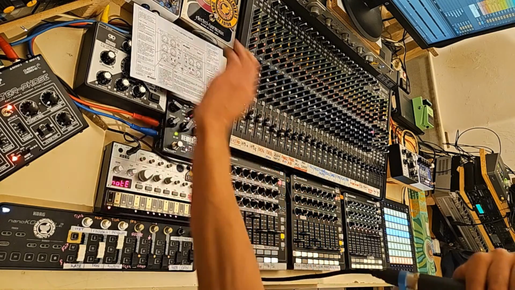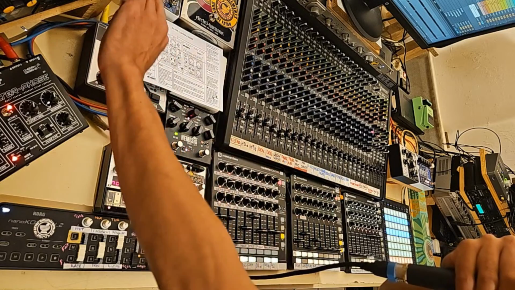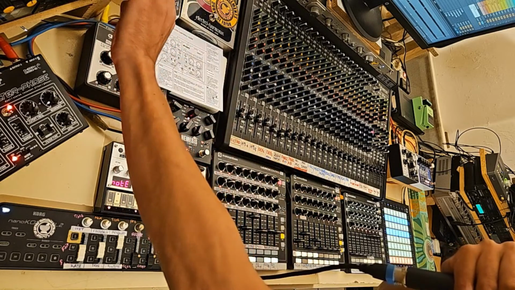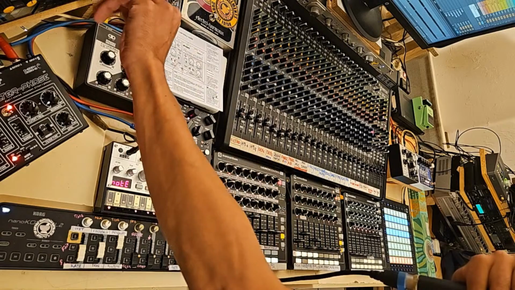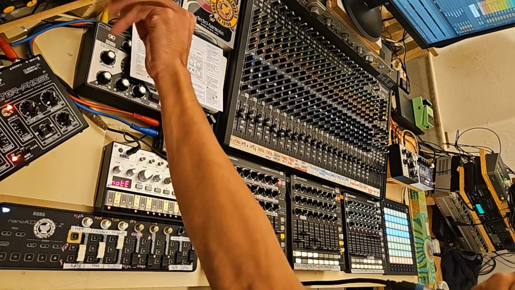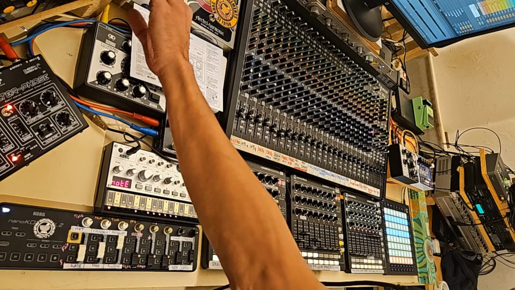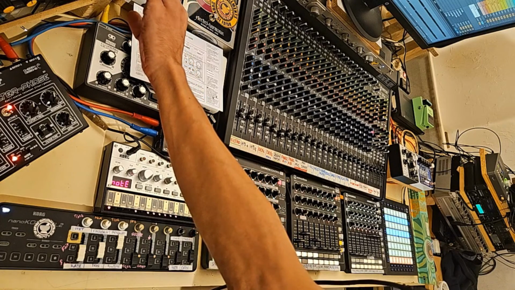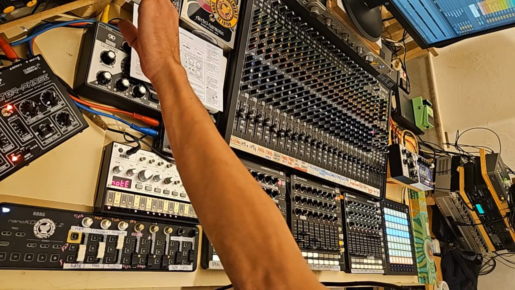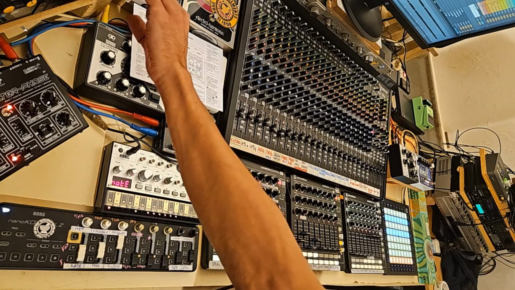Okay, so the progression of the effect will depend on how many semitones you set, above or under. So yes, delay plus pitch is very great because you can have a quick delay which is going down in tone and things like that.